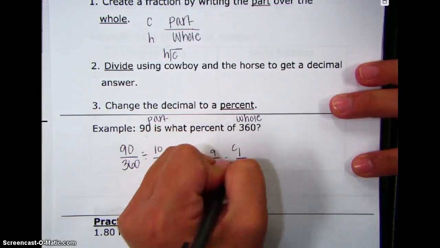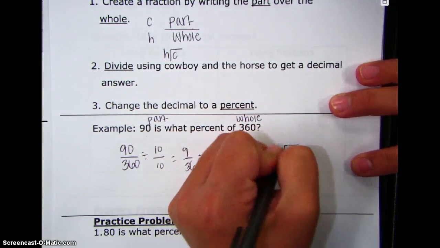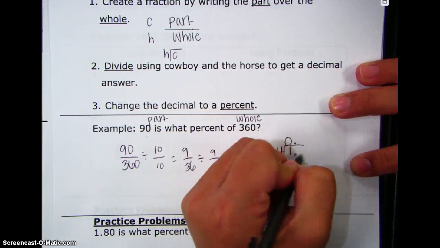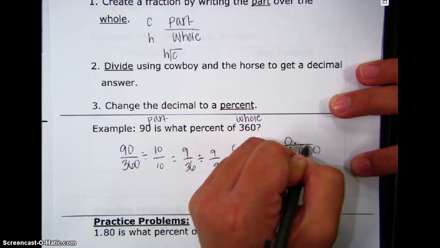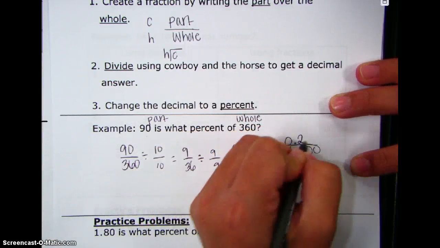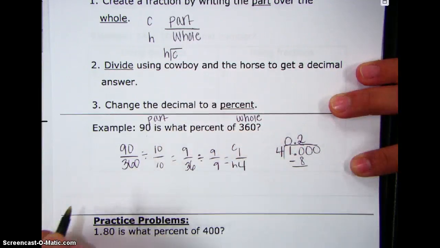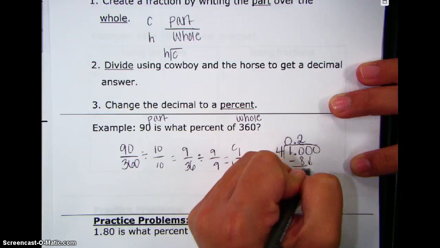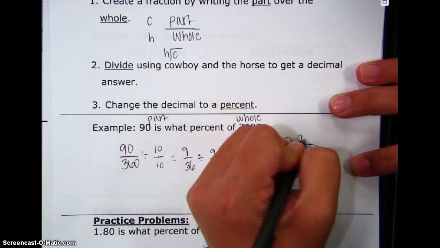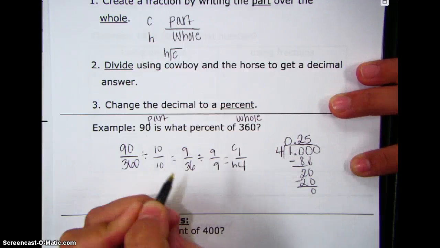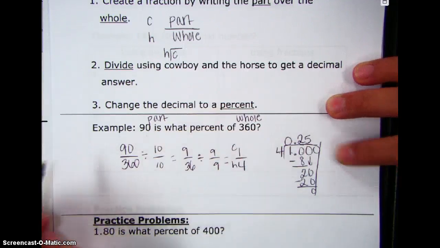Okay, so I have my cowboy and my horse, put 1 inside the house, 4 outside. 4 does not fit into 1, so I'm going to add my decimal and my zeros. Okay, 4 fits into 10 2 times. 2 times 4 is 8. 10 minus 8 would give me 2 left over, bring down my 0. 4 fits into 20 5 times, and 5 times 4 is 20. I have nothing left over. I didn't even need that extra donut.